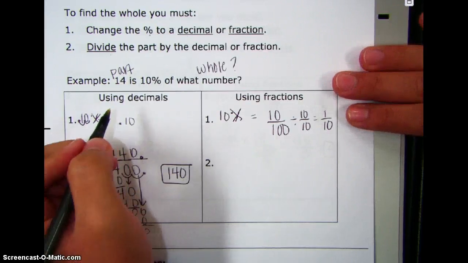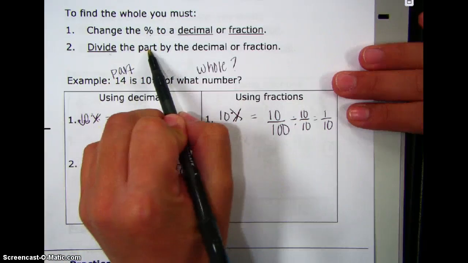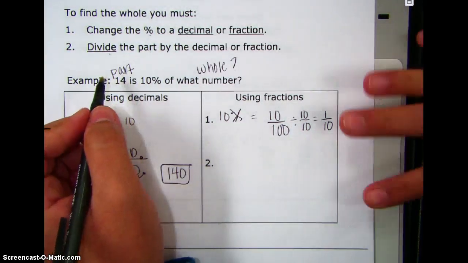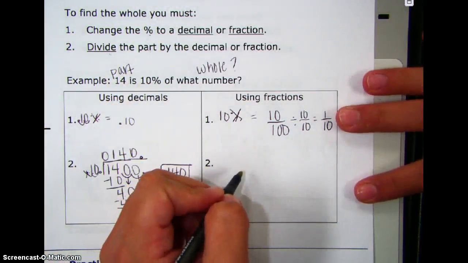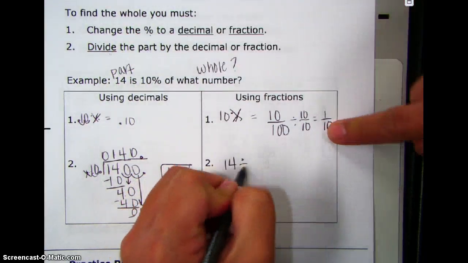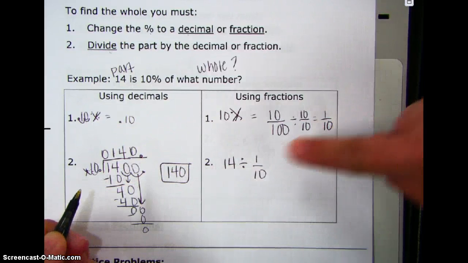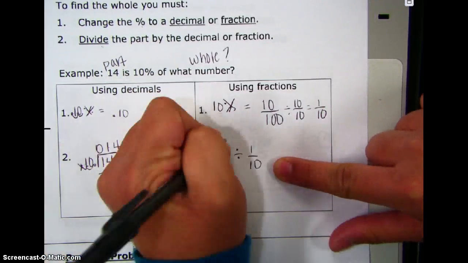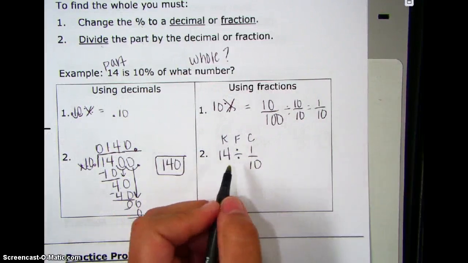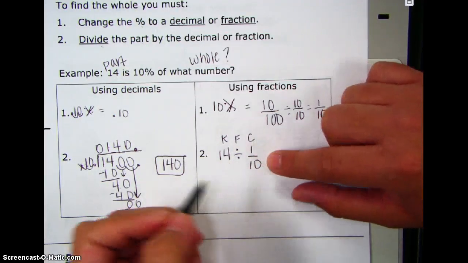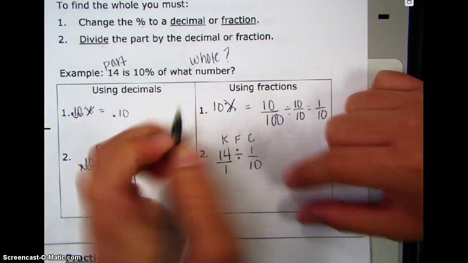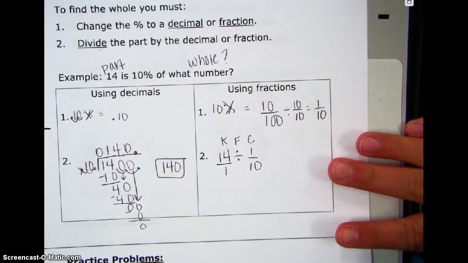So really, I need to take now and divide my part by my decimal or fraction. Remember that whatever's being divided goes first in a number sentence. Well, the part, 14, is being divided by this 1/10. This is very, very important because we're going to have to do KFC. Remember, if you don't have your number sentence written correctly, you're going to end up changing the wrong fraction upside down. So, first of all, this is a whole number. We remember that we put this over 1.